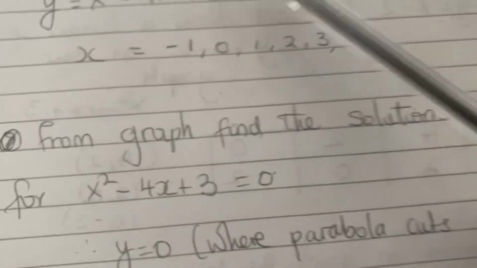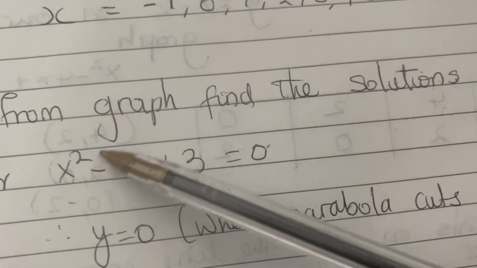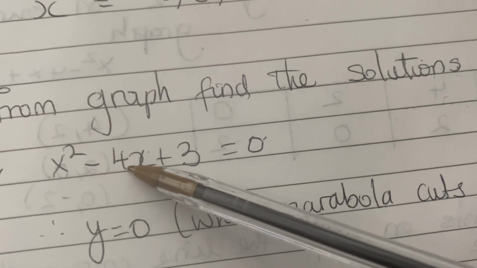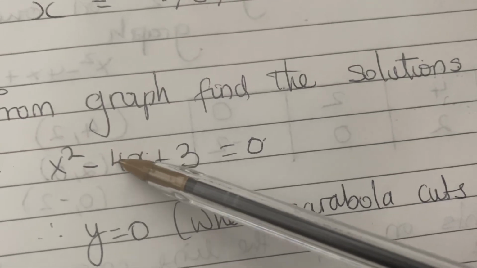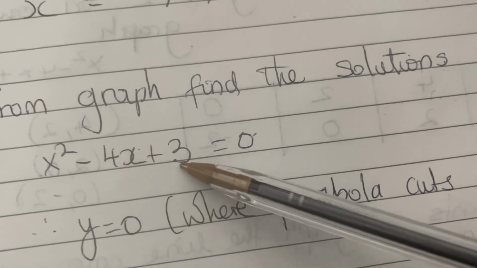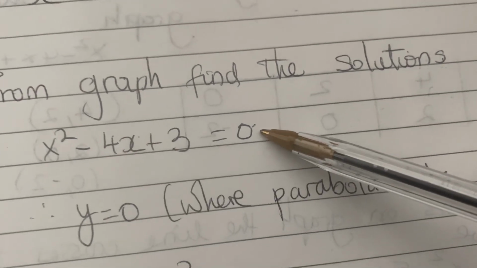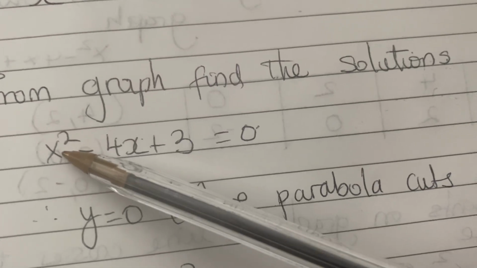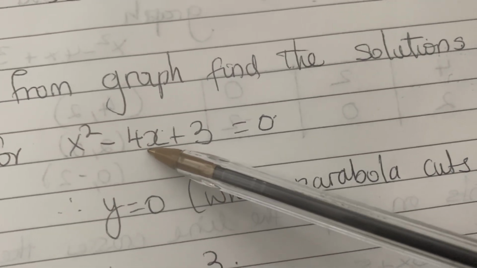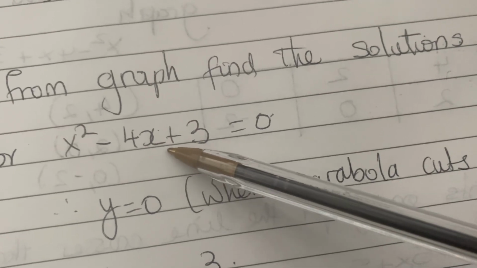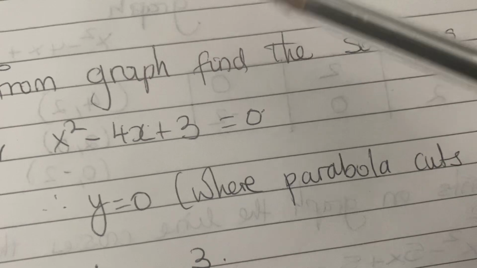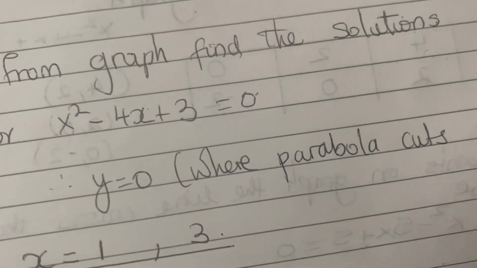So let's look at it. If x is 1, 1 squared minus 4x, which is 4, plus 3, it will be 0. When x is 3, 9 minus 12 plus 3, which is also 0. So that is what we just found on the graph.